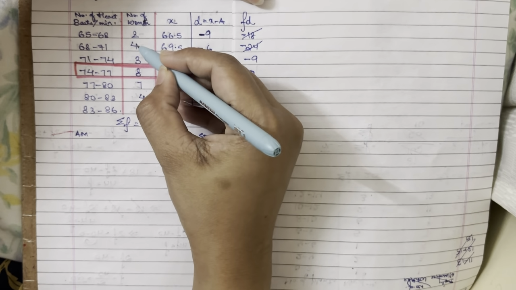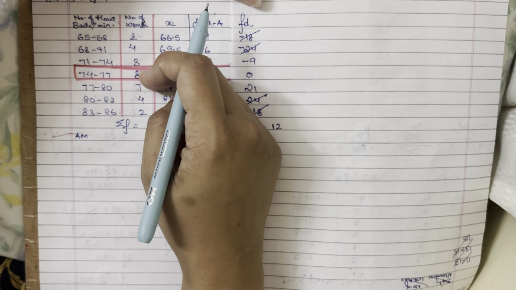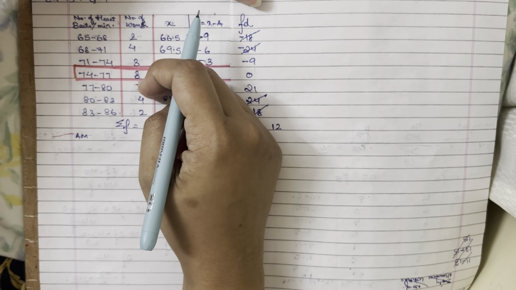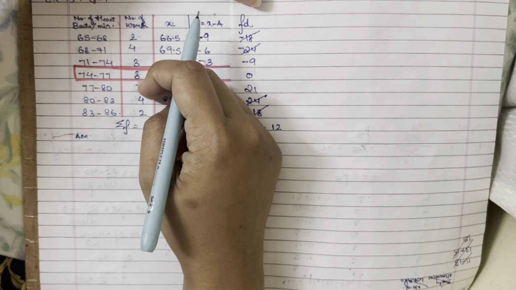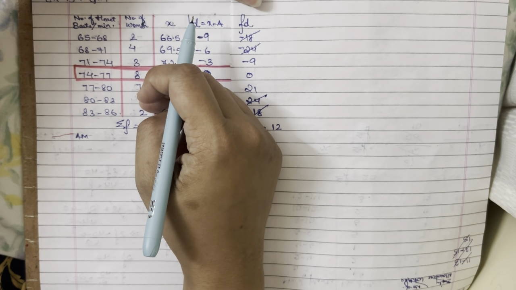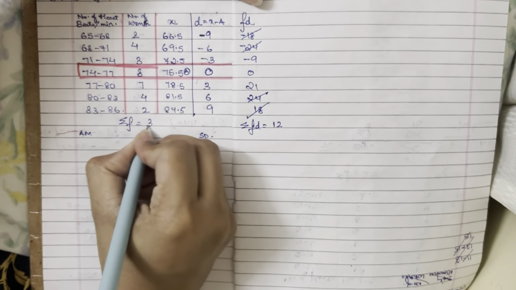That becomes 2 plus 4 is 6, 6 plus 3 is 9, 9 plus 8 is 17, 17 plus 4 is 21, 21 plus 4 will be 25, 28, 30. So I get 30 here.